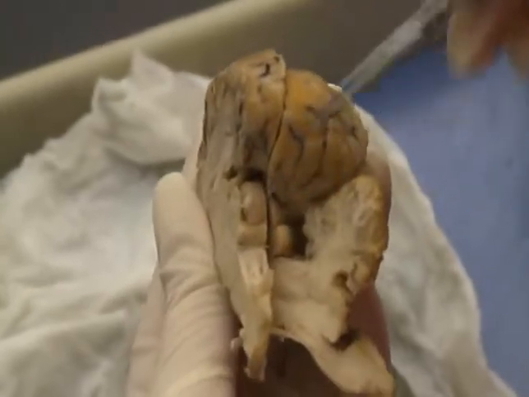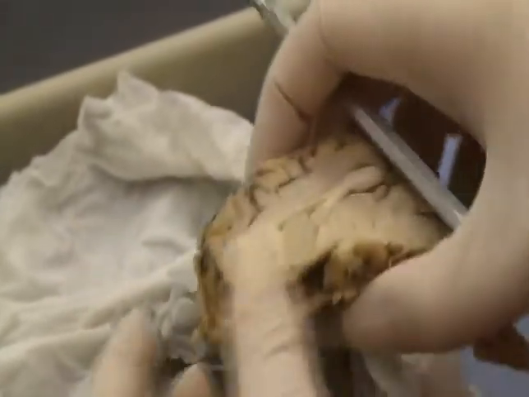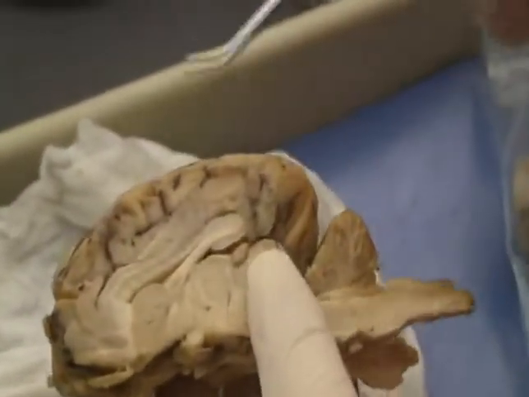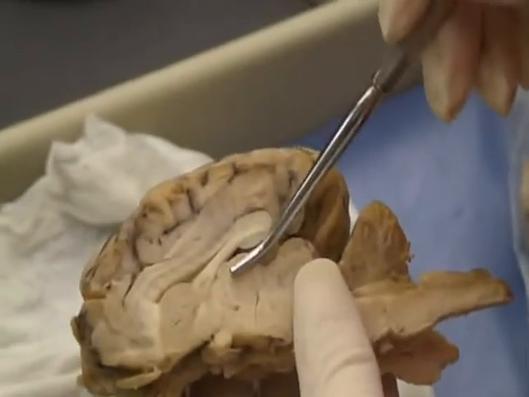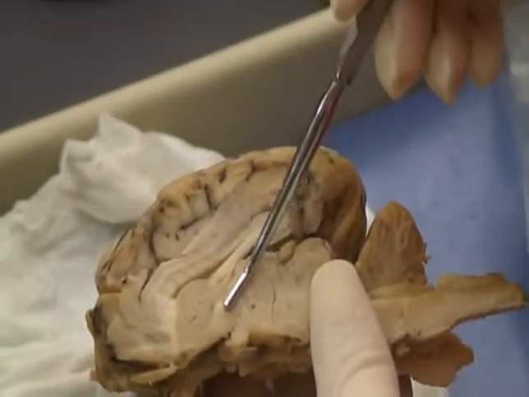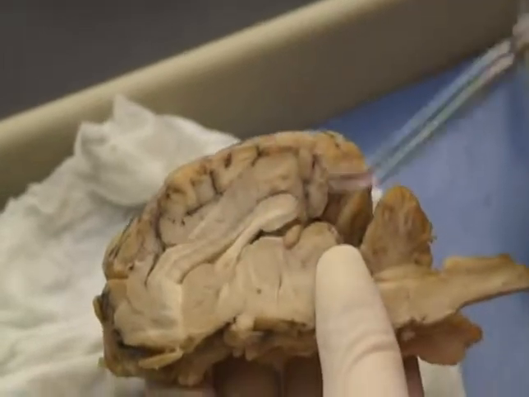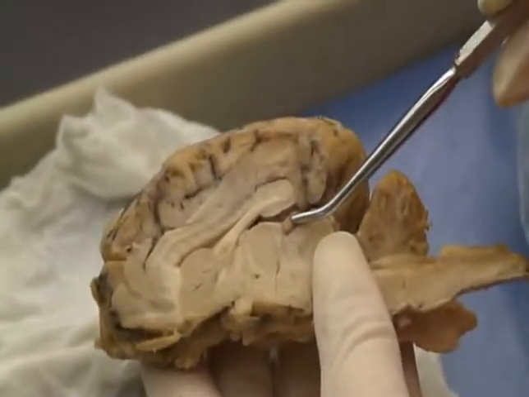Those make up the midbrain. The diencephalon is made up of the thalamus, the hypothalamus right here, and the pineal gland.